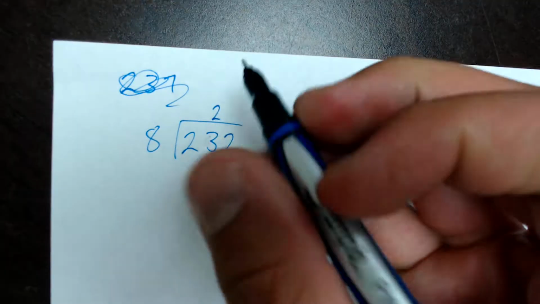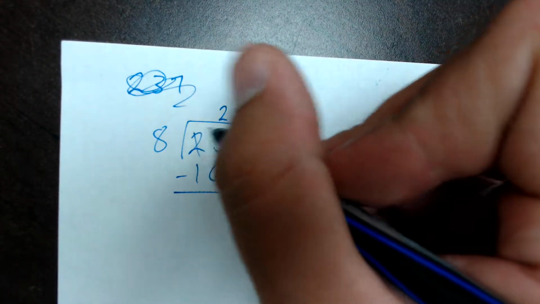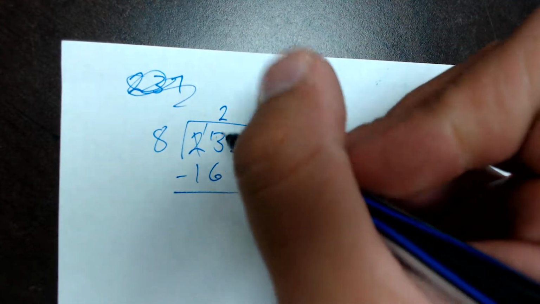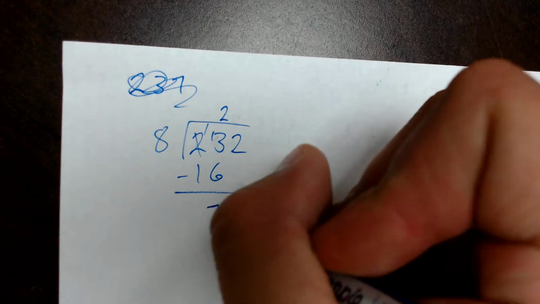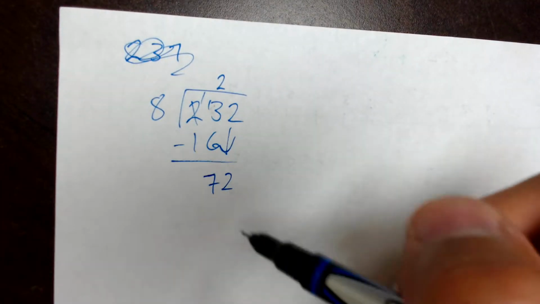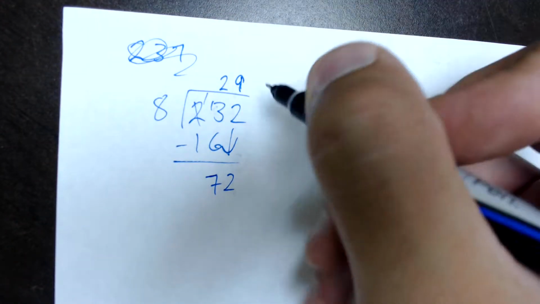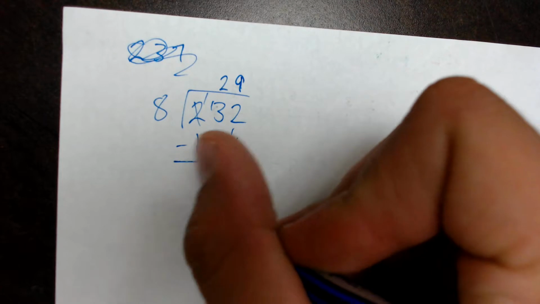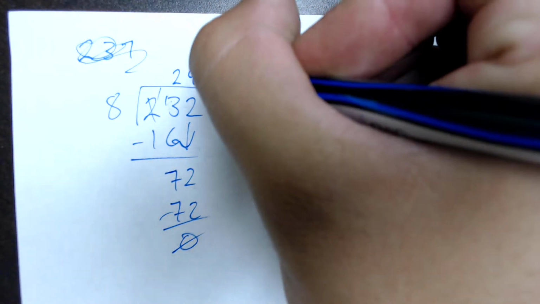8 goes into 23 2 times. 2 times 8 gives me 16. I then subtract, cannot subtract 6 from 3, so I'm going to regroup. 13 minus 6 gives me 7, and 1 minus 1 gives me 0. I bring down the 2. I ask myself how many times will 8 go into 72. The answer is 9. I know that from my times tables. 9 times 8 gives me 72, and it cancels out perfectly. So 29 students in each classroom.